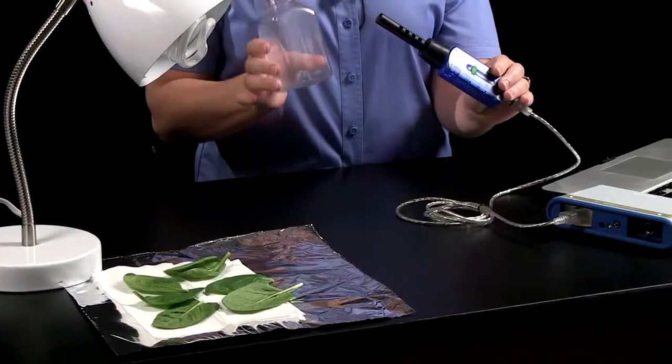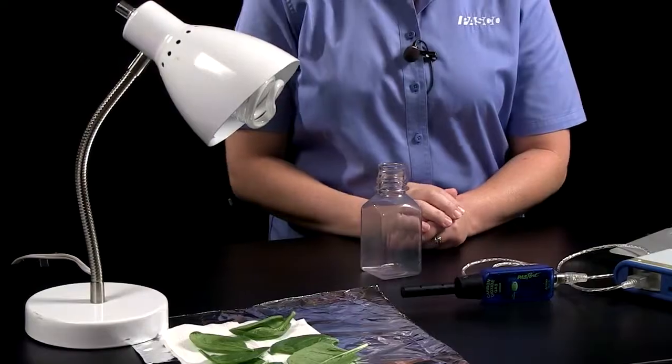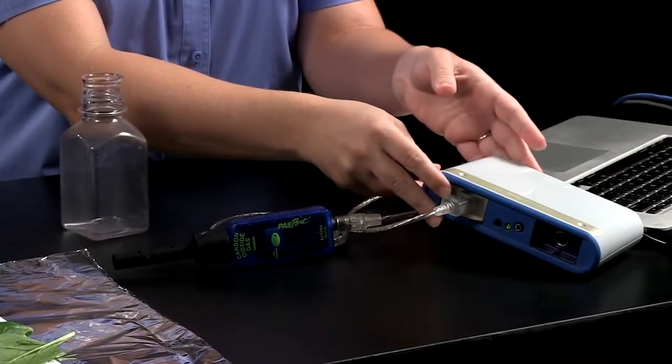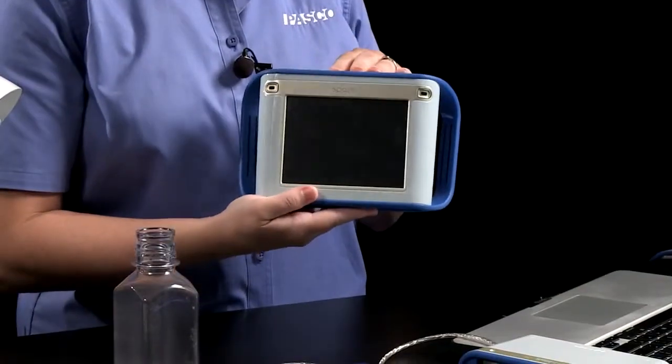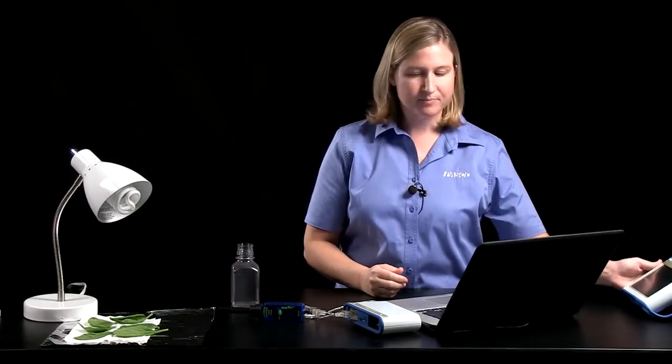The materials are very simple for the lab. We're going to use spinach that was just purchased at the grocery store, a carbon dioxide sensor in the sampling bottle that came along with it, some foil, and a lamp. So to get started, I already connected my carbon dioxide sensor to my computer via the Spark link. I'll be using a computer for today's demonstration, but the lab could just as easily be done on the Spark Science learning system. You'll just be able to view the graph display easier on the laptop computer here.